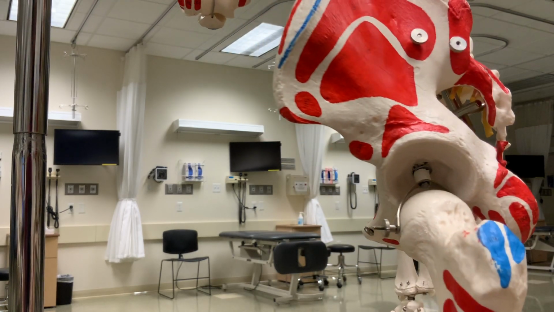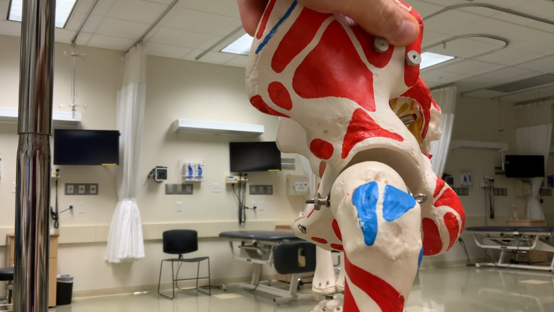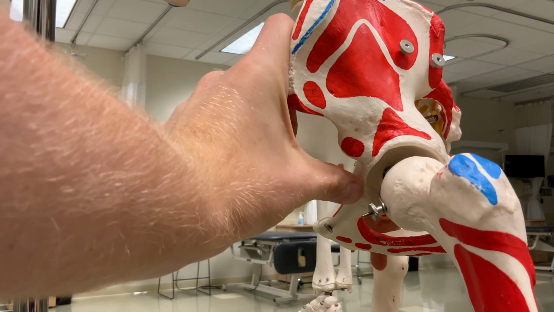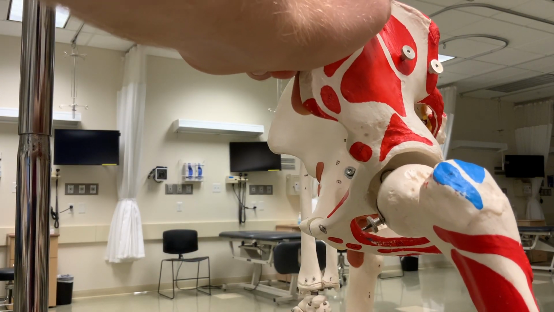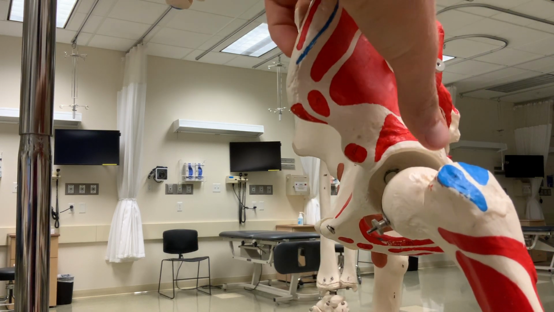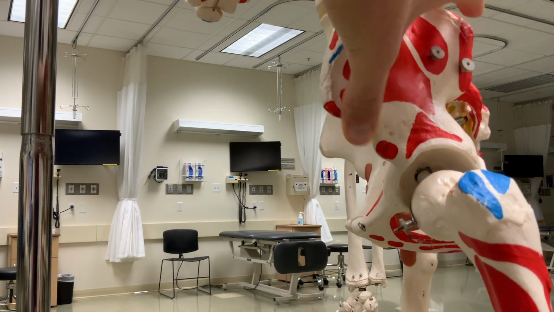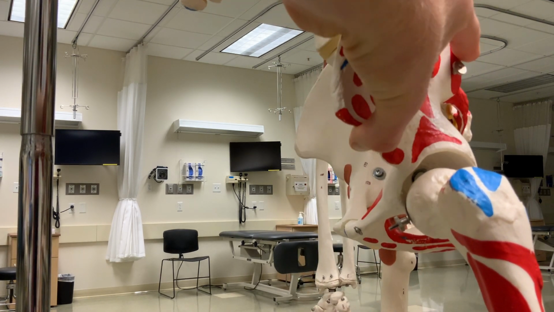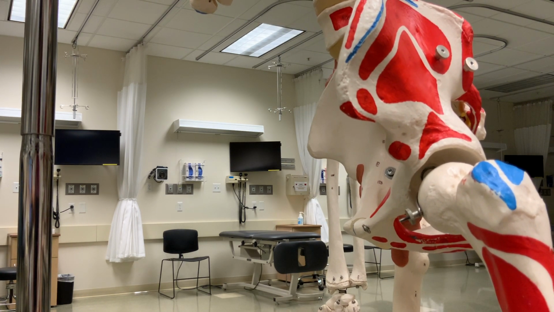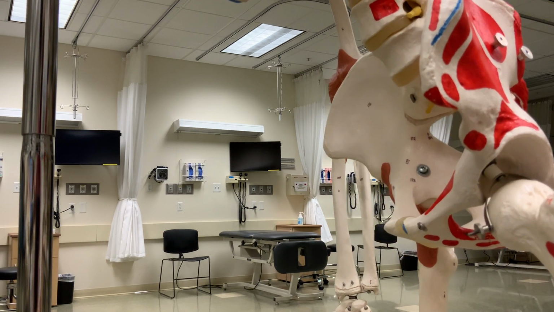And then if we do extension, we will get a posterior roll with an anterior glide that will be slightly more significant than the other glides, and we will be getting an anterior spin, and we will also be getting an anterior rotation of that ilium.